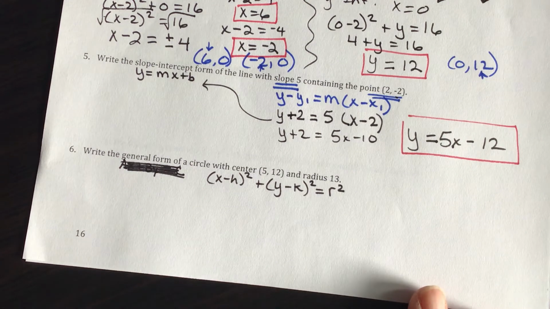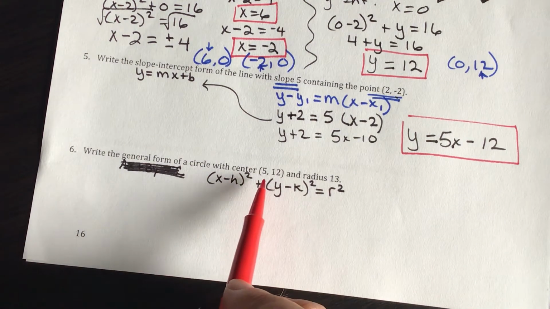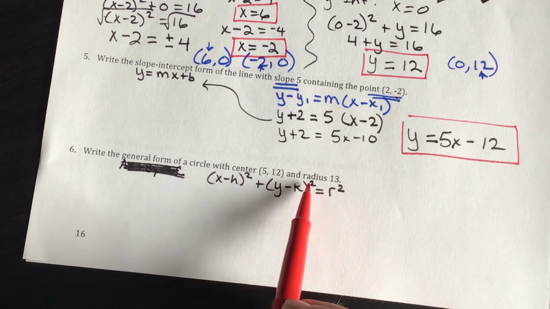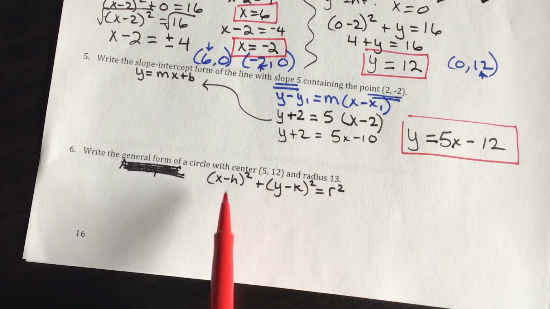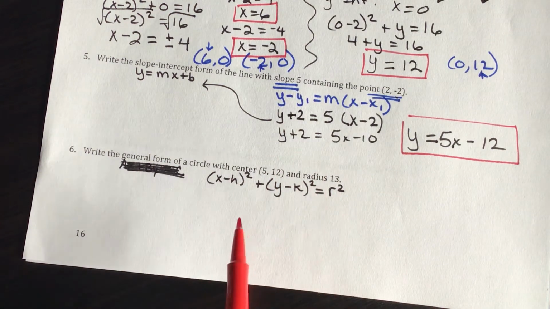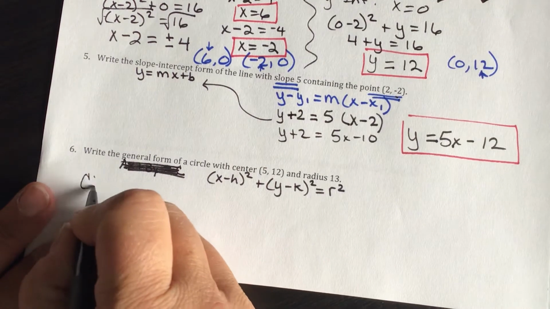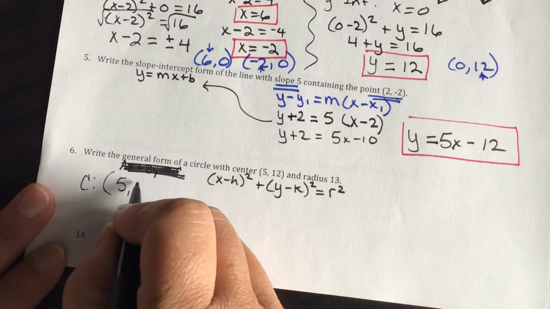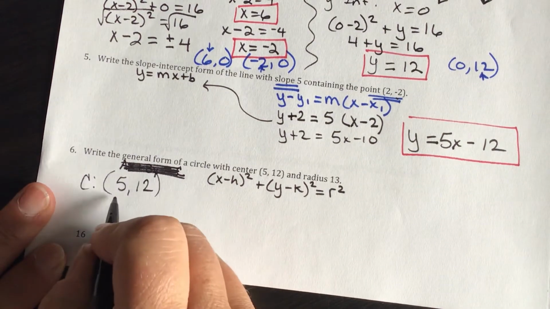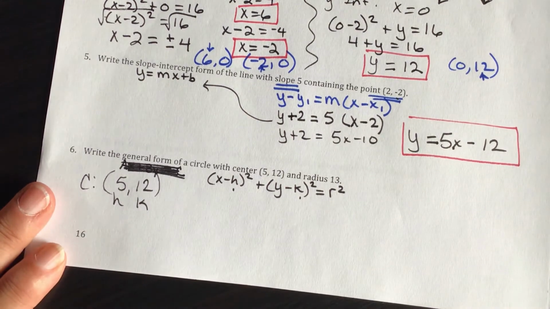Number 6 says to write the general form of a circle with the center 5, 12 and the radius 13. So here is the general form of the circle. Remember that this center with coordinates 5 and 12, these are the h and k values that will go into the equation.